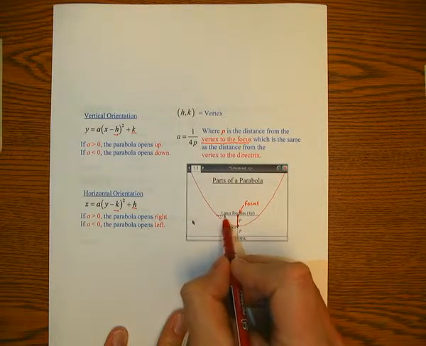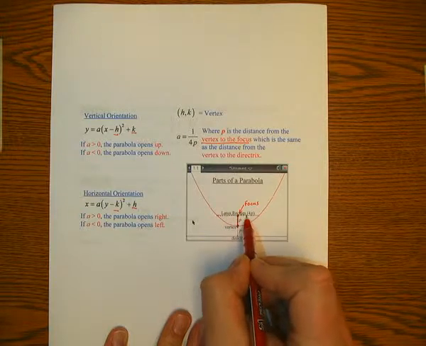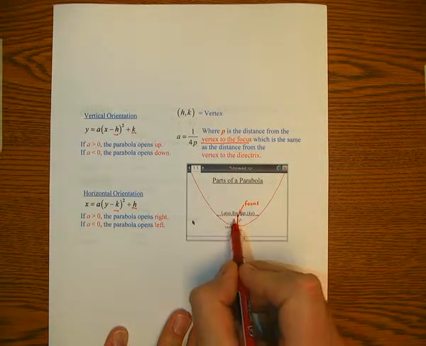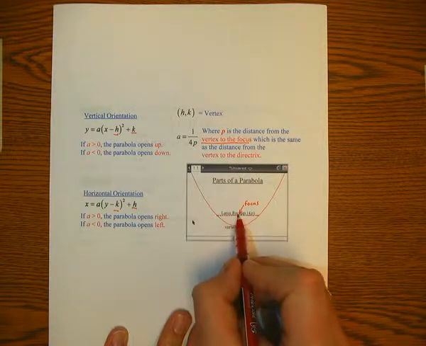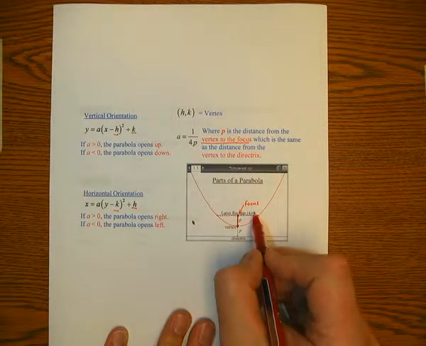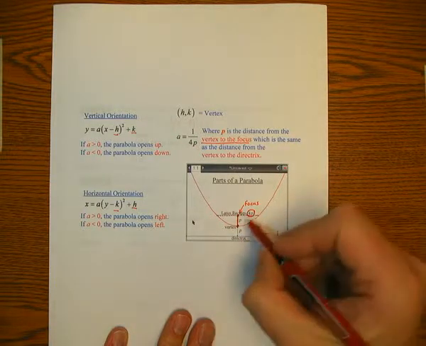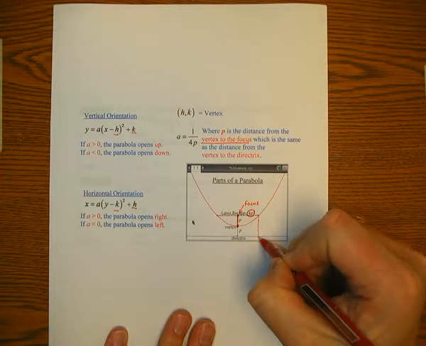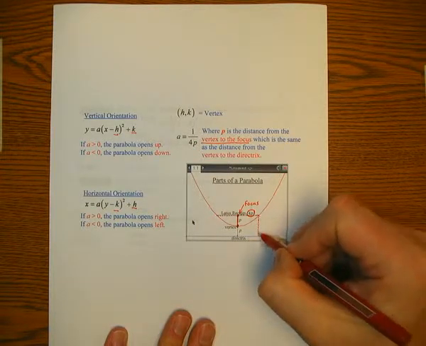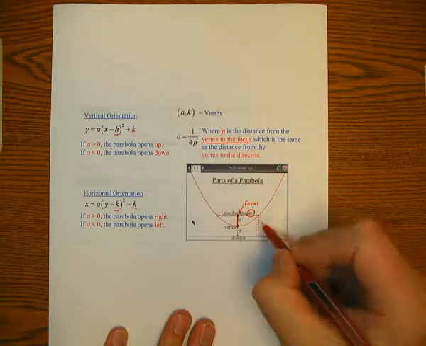And the distance across your parabola going through the focus is called the latus rectum. The latus rectum has a length of 4p. Because remember, if I draw this down right here, this is the same length as this.